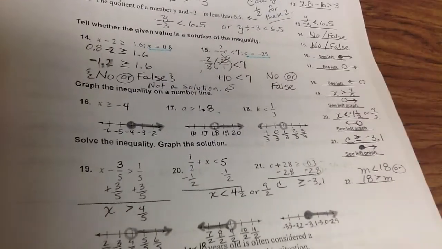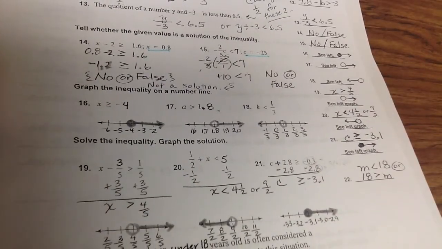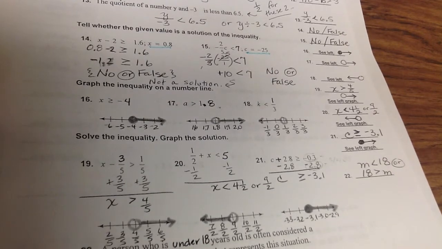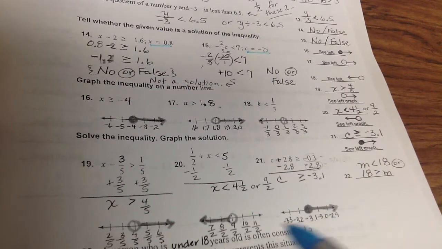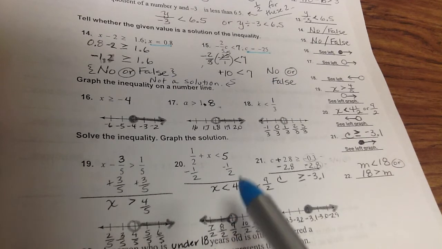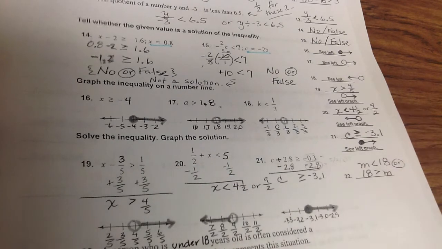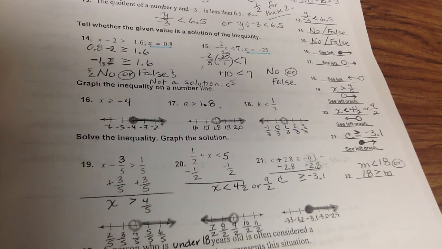4. Solve the inequality, graph the solution. Okay, so this is more like pages 1 and 2 from the test, but easy. X minus 3/5 is greater than 1/5, so to do the opposite, I'm going to add 3/5 on both sides.